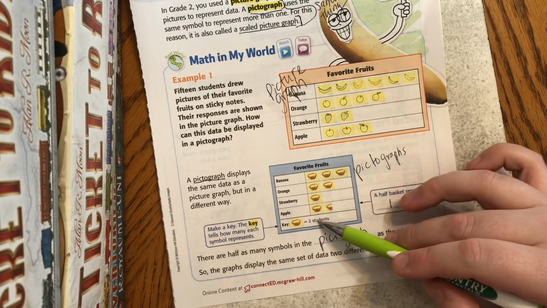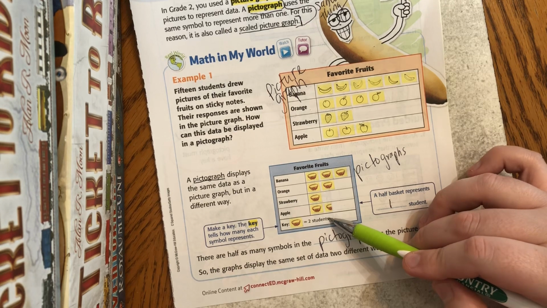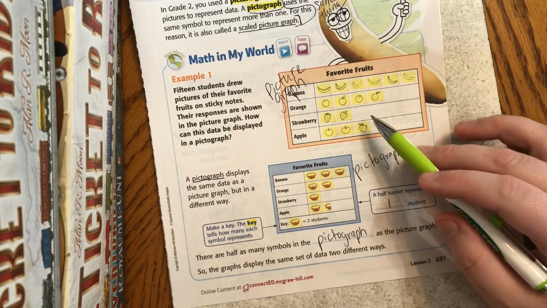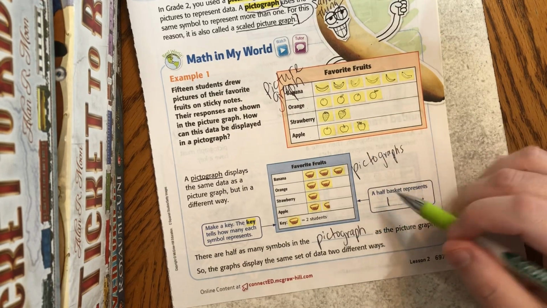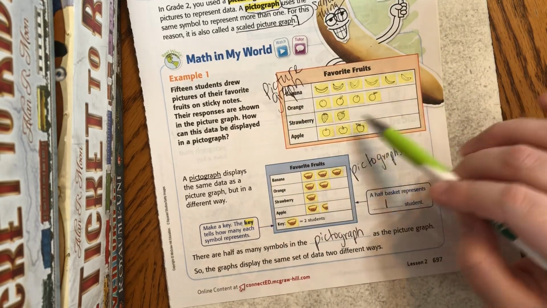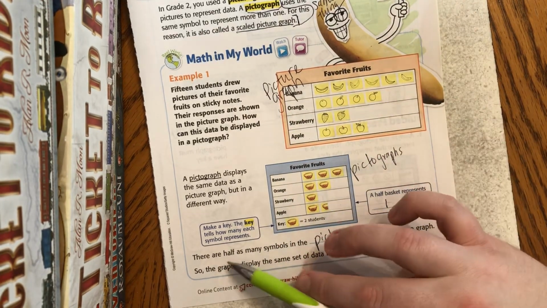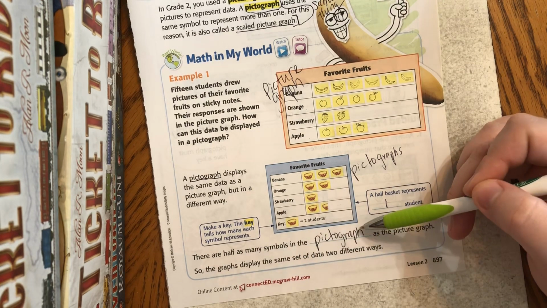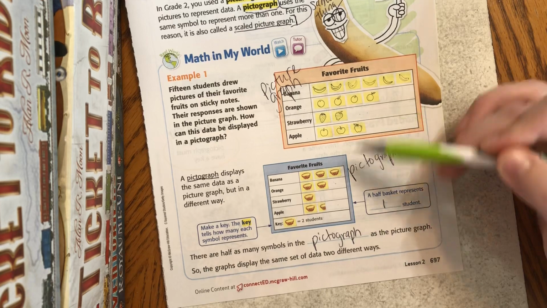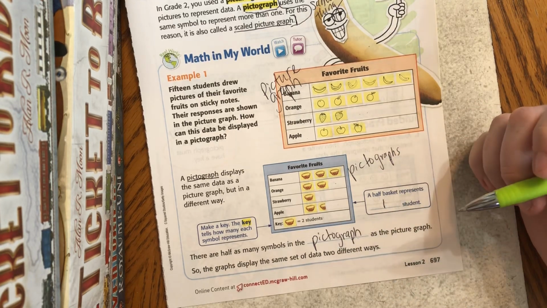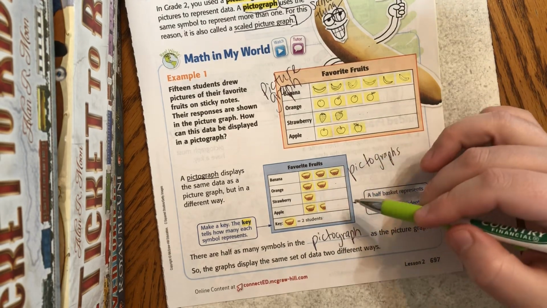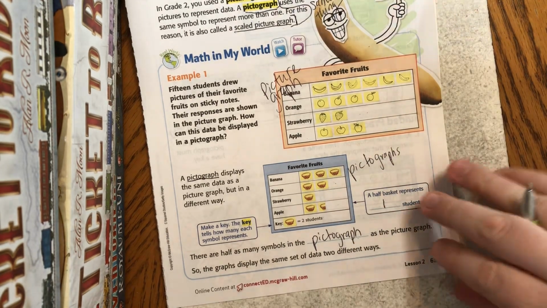So our key is very important when making a pictograph, so we know how much the pictures are worth. Okay? You should really have a key with picture graphs too, but it tells you that each sticky note was from a student. Okay? So it says there are half as many symbols in the pictograph than there are in the picture graph. So you need to write pictograph in our blank. So these 2 graphs show us the same data, just in different pictures.